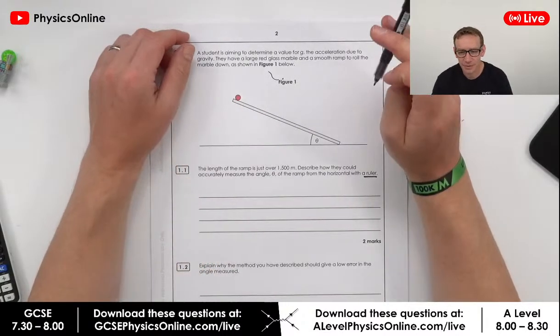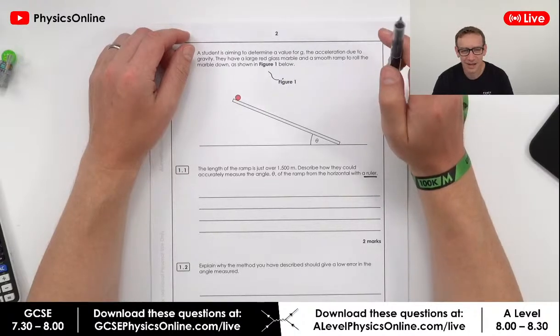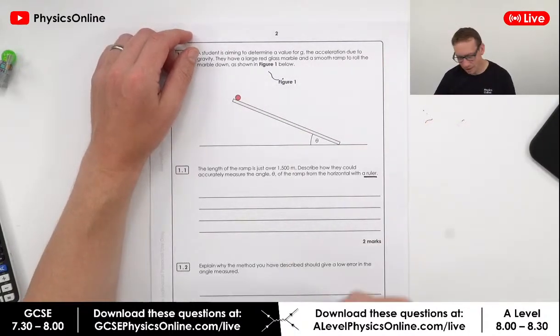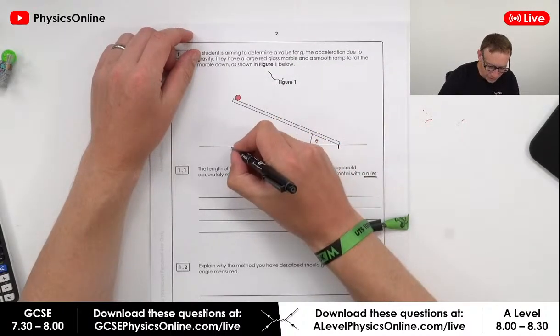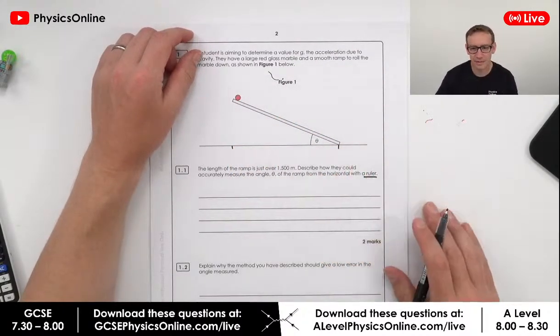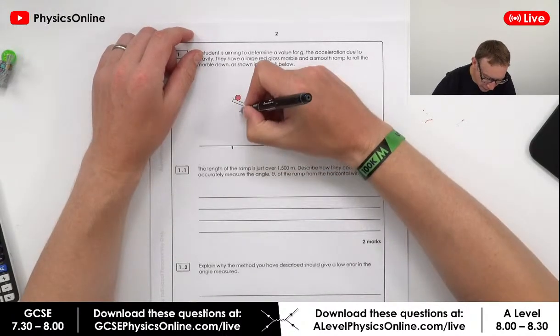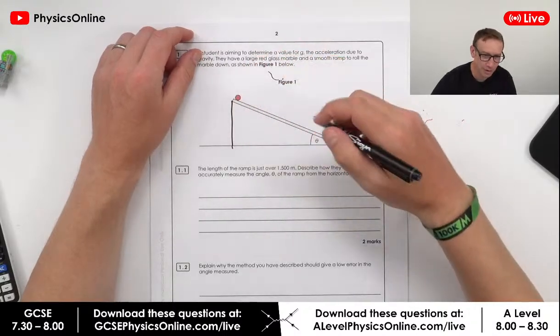Trig is the right way of doing things. You can measure the distance from here over to here fairly easily, and then you can work out the height up to maybe where the ball is, or you don't even need to go to where the ball is.